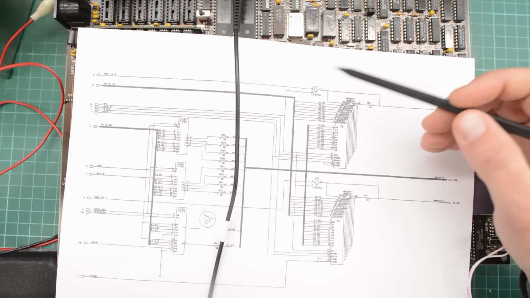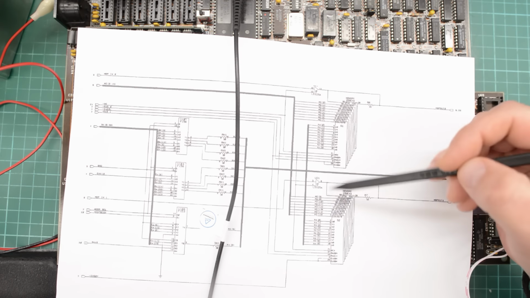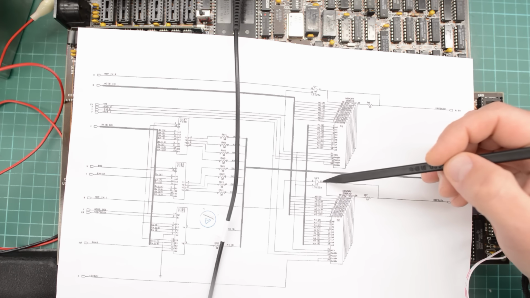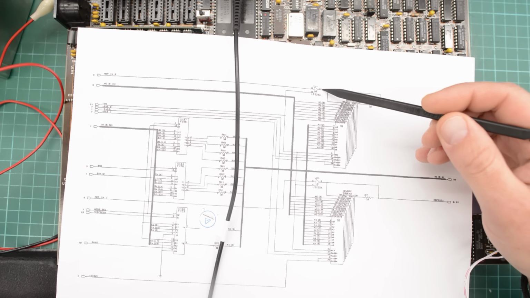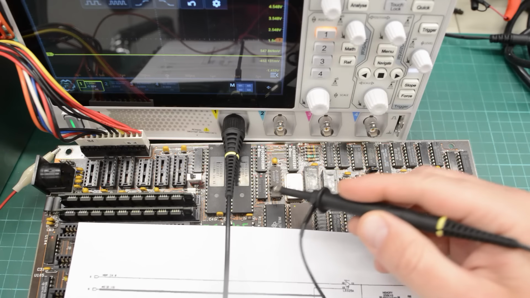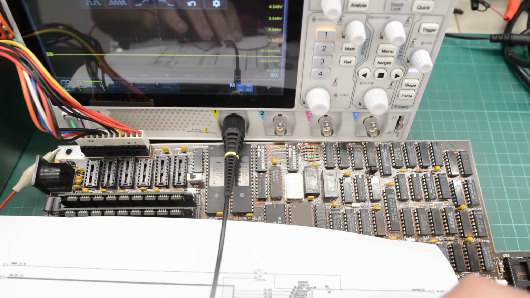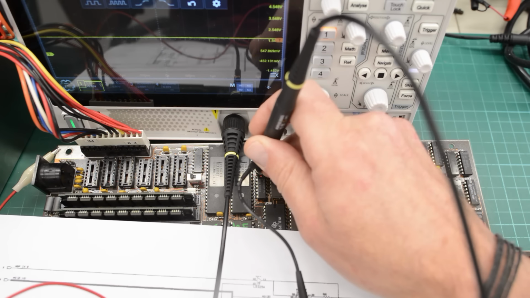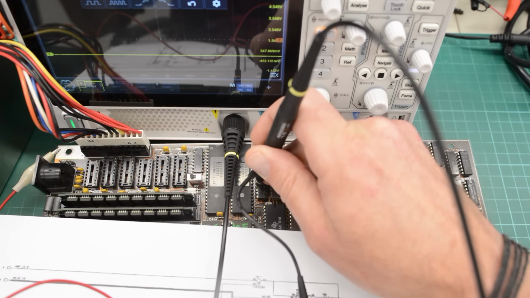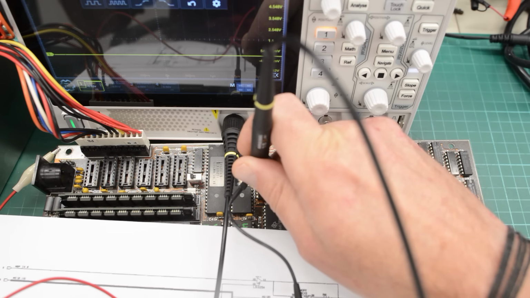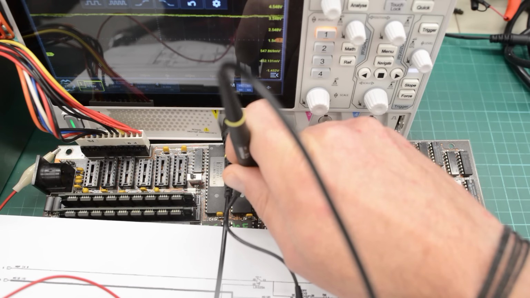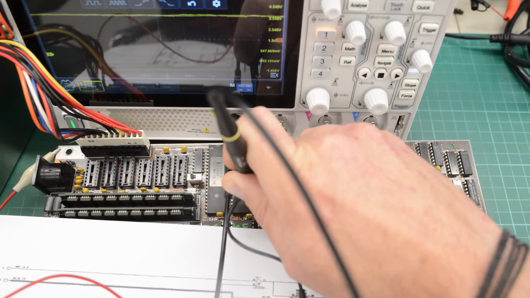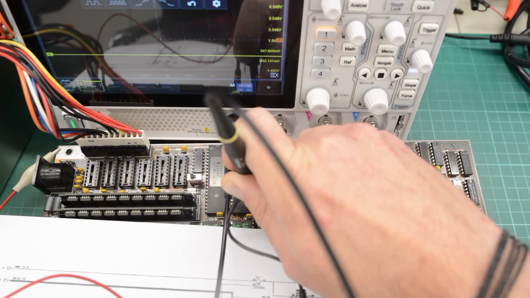Okay, so let's take a look at this LS125 up here at U21. I think the signal is coming out at pin 6 and pin 11. Let's find it on the board. Okay, here's U21. So we should see something at pin 6. At least I think it's pin 6. So 1, 2, 3, 4, 5. And this is pin 6. And it's just set high at 3.5 volts. Let's reboot and see how it behaves.